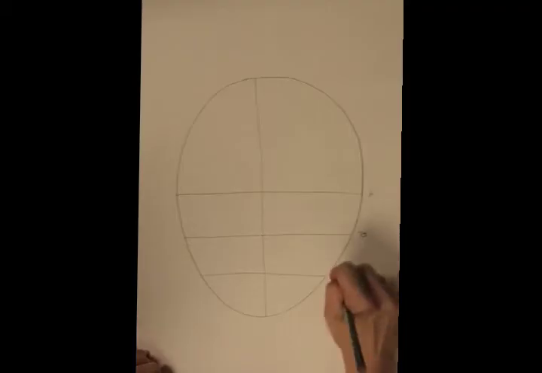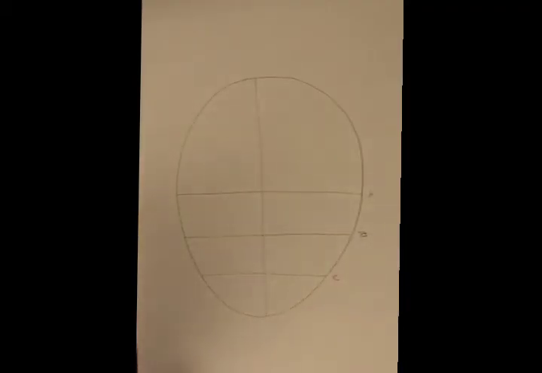Next thing we're going to do is label those lines so that as I tell you about them, it'll be easy for you to refer to them on your drawing. I'm going to call this one A, this one B, and this one C. I'm then going to proceed to drawing the nose. Most people's noses are narrower at the bridge and wider at the tip. However, you will find that sometimes that is not the case.